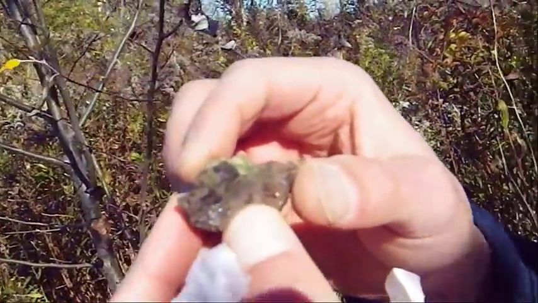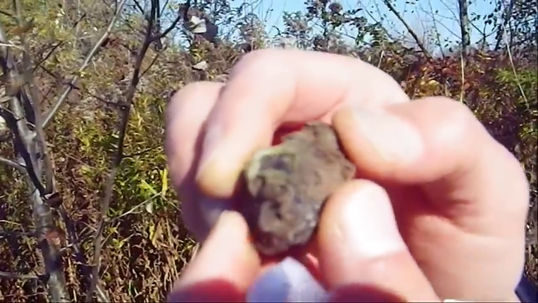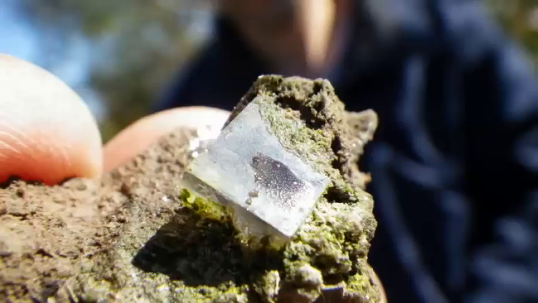Here it is, man. He's got the crystal out. A lovely cube-shaped fluorite crystal. It doesn't have any color. It's clear as can be. It's got another crystal behind it. Beautiful, Jeff. Wow, that was some careful chiseling, eh?